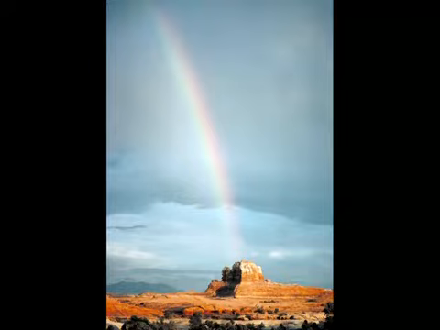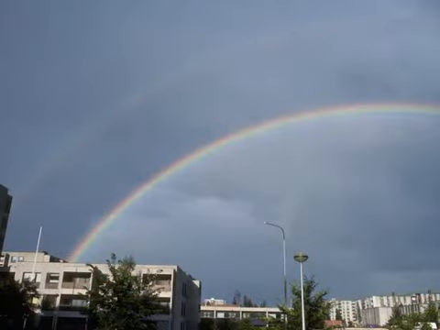If you look at the rainbow, you can see the very bright so-called primary bow, whose angle, as I said, is roughly 40 or 42 degrees. But if the sunlight is very strong, you can sometimes see a secondary bow at a radius of 51 degrees from the point opposite to the direction of the sun.